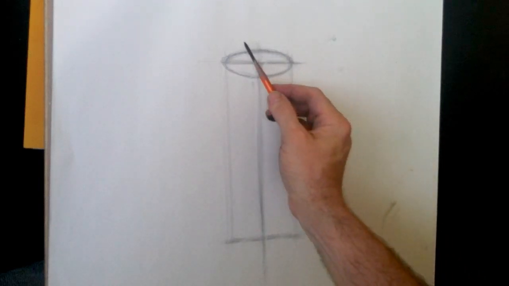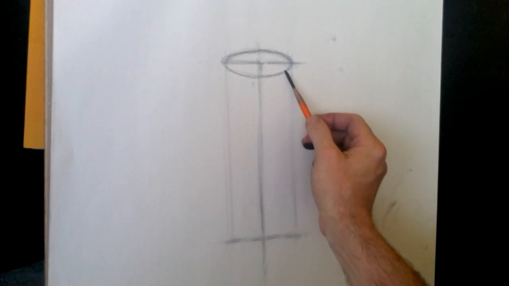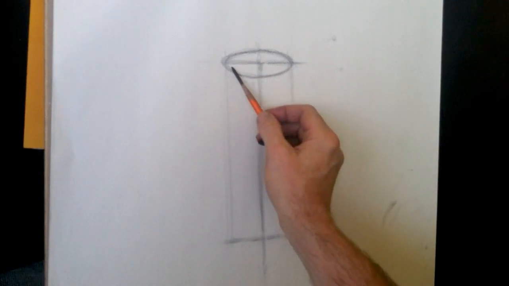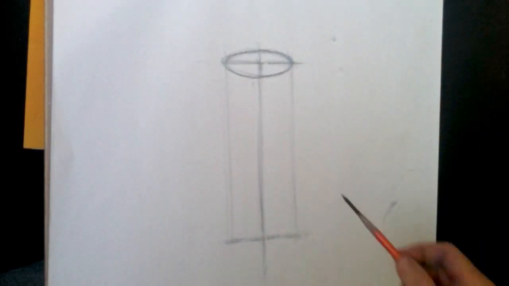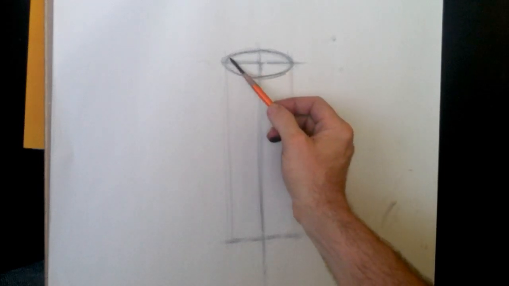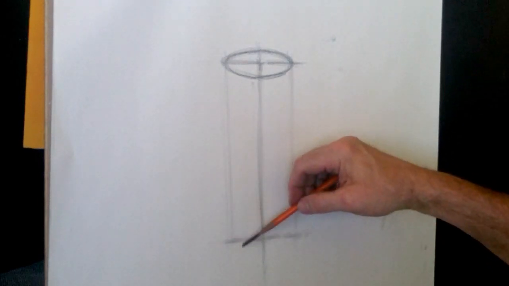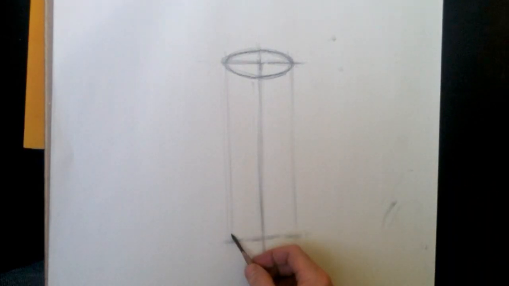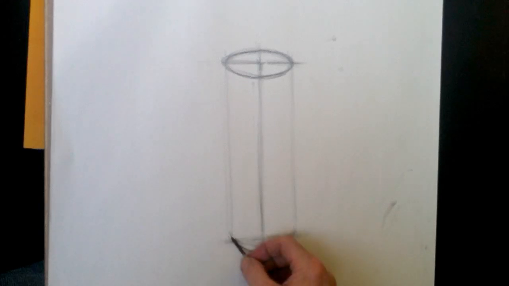So this shape that's called an ellipse, which can be a tricky one to draw, is what I will see at the top. What I will see at the bottom is the front edge of the ellipse, and a couple really important things.